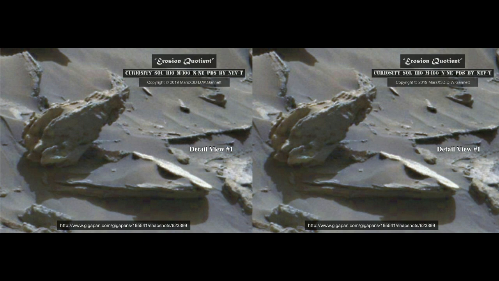Odd angles, knobs, and channels could be the result of relentless chiseling by wind and sand, but here are two considerations that mitigate against this being a naturally eroded boulder. In fact, they're my two go-to criteria for determining a non-fractal anomaly, and that is non-fractal angles and bilateral symmetry.